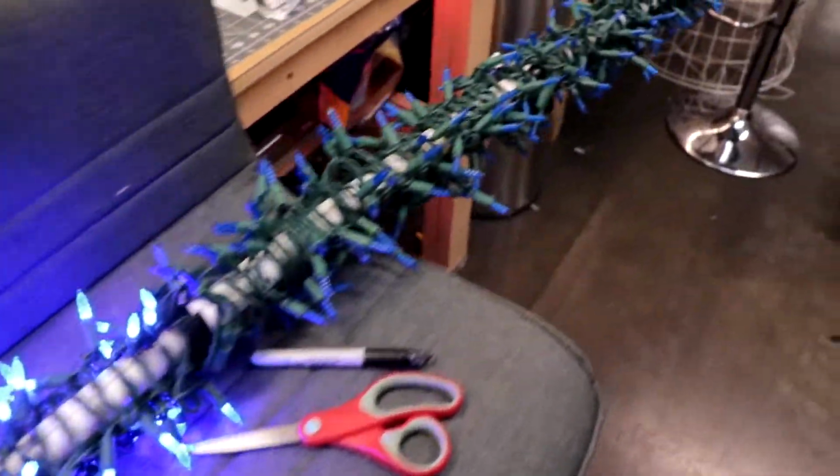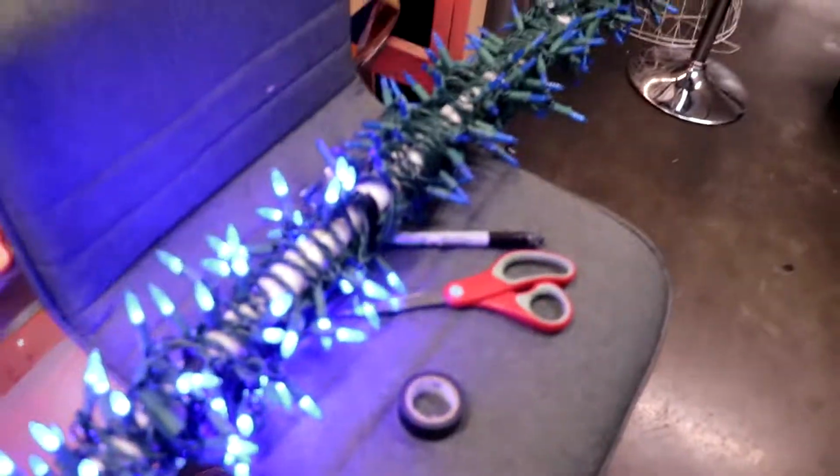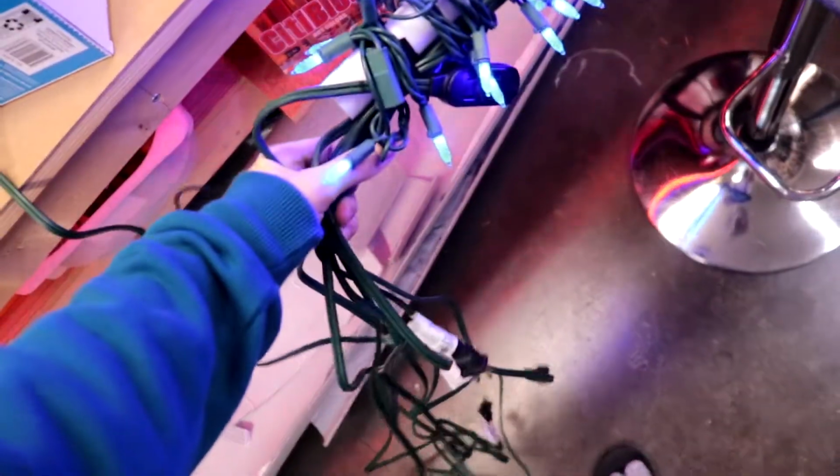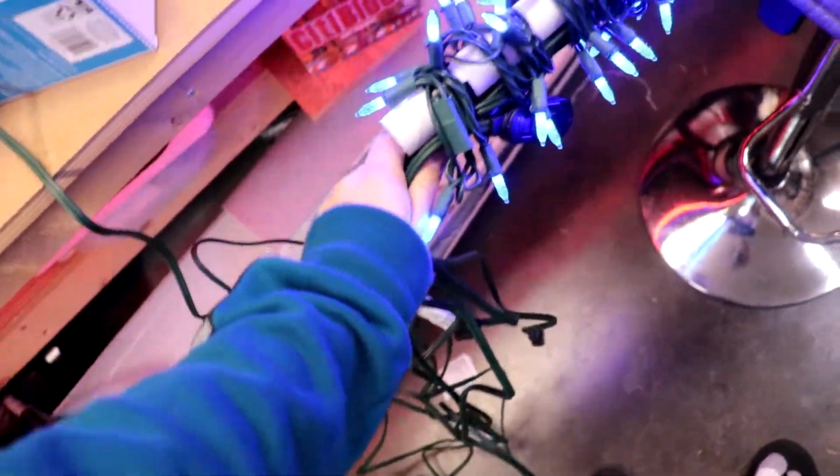So after all that, this leaping arch is ready to go. I ran the extension cords along the pipe on the inside, and that way I can conceal them, and now all the extension cords are out here on the side of the arch. I'm doing that just to make it look a little bit better, so that you won't see extension cords just running down the side.